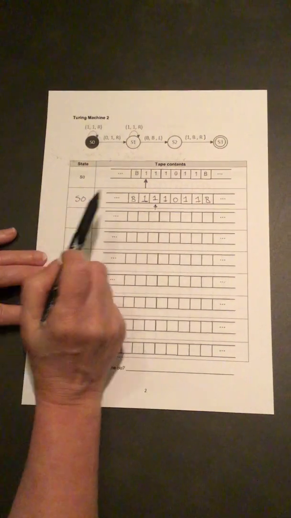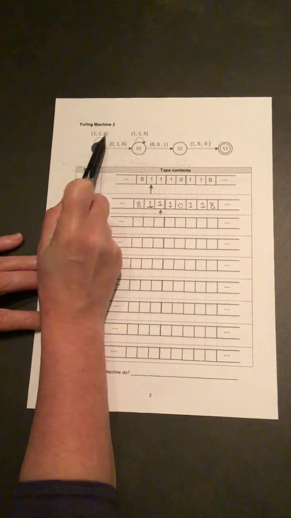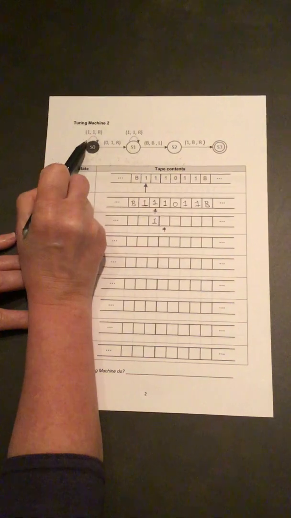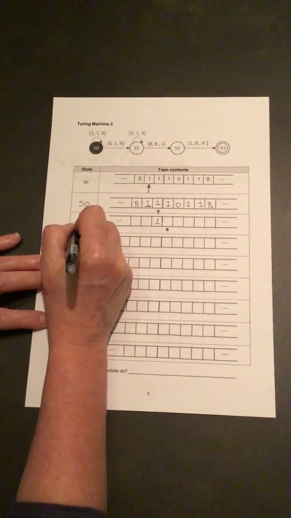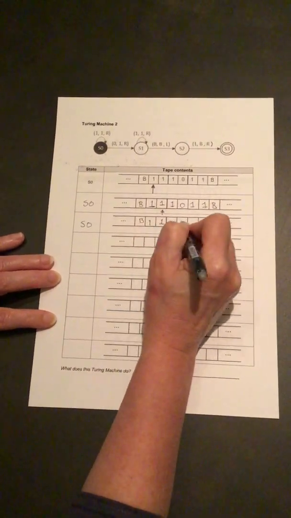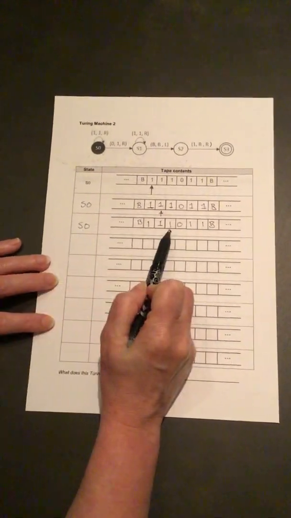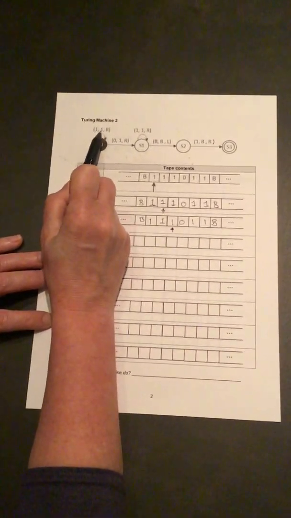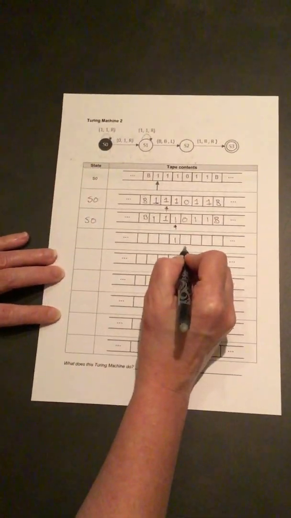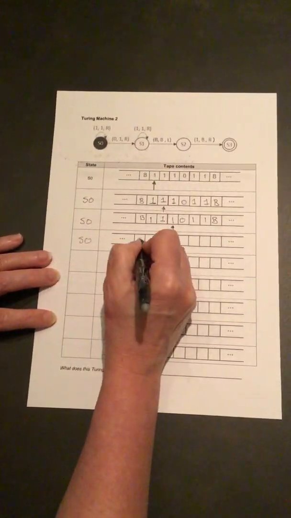Okay, so now we're in state 0 and we see a 1. So state 0, see a 1, write a 1, move to the right. See a 1, write a 1, move to the right. Stay in state 0. Copy down all the other parts of your tape. In state 0, we see a 1, write a 1, move to the right, stay in state 0. Copy down the rest of your tape.